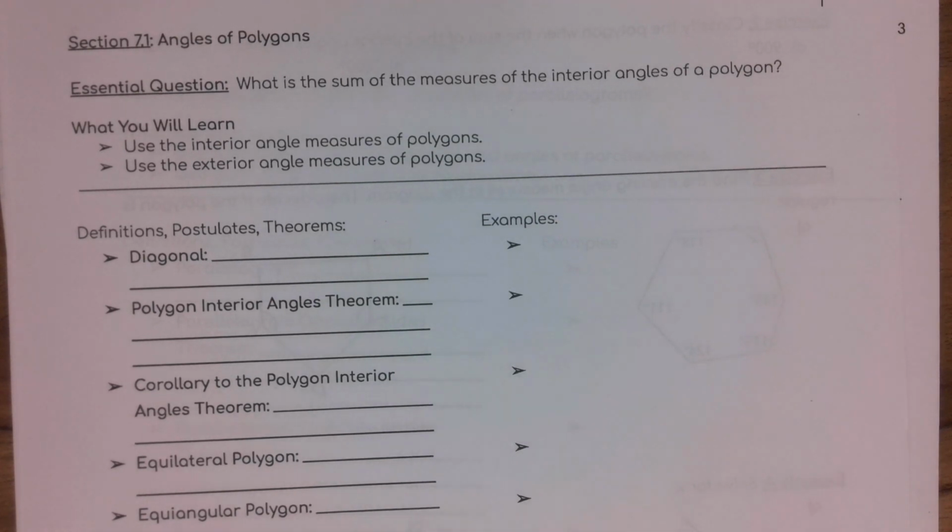Today we start talking about Unit 7. Unit 7 is what most people think of when they think of geometry, because it is all about different polygons, different shapes.